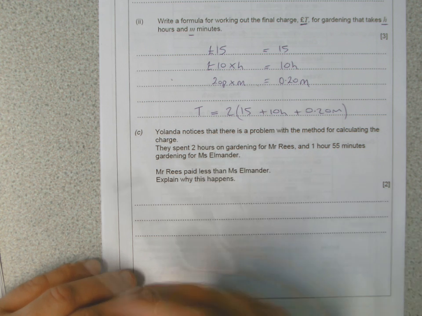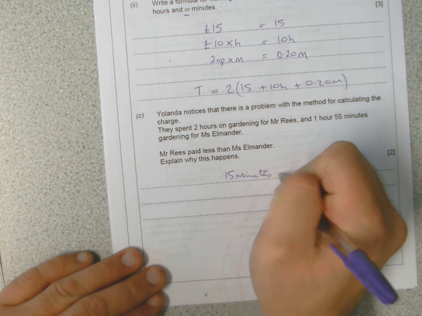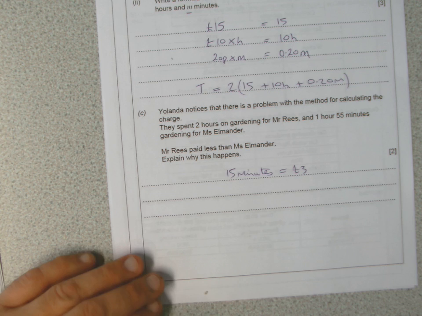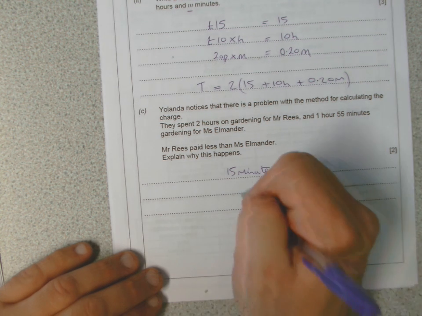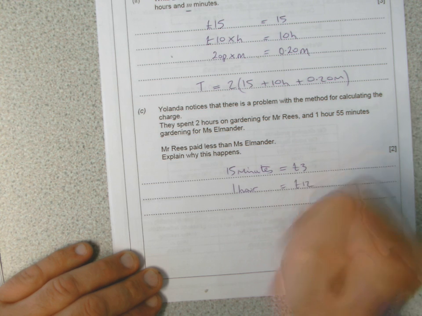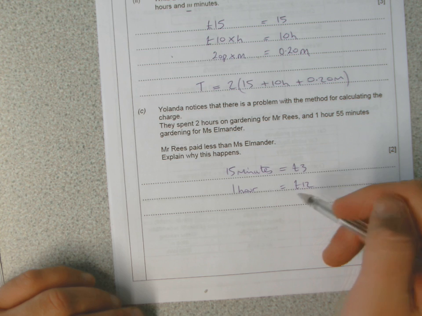explain why this happens. Well, didn't we work out earlier on that 15 minutes worked out to be £3? Okay, we worked that out earlier, didn't we? So 15 minutes is £3. 1 hour would be 4 lots of that, so you get £12. Okay? Now that is more than the hourly rate, isn't it?